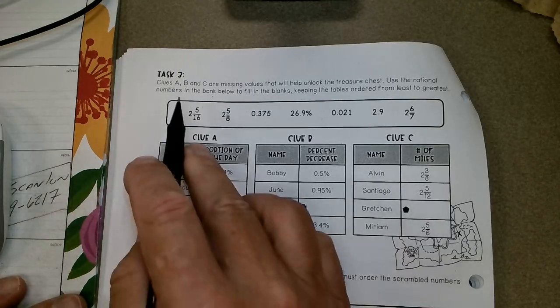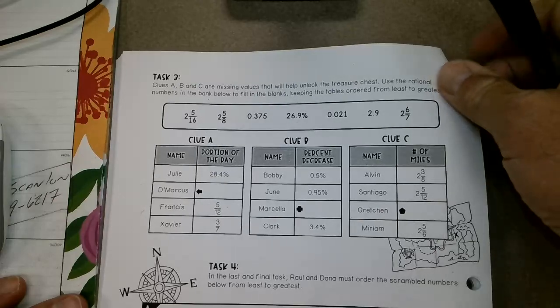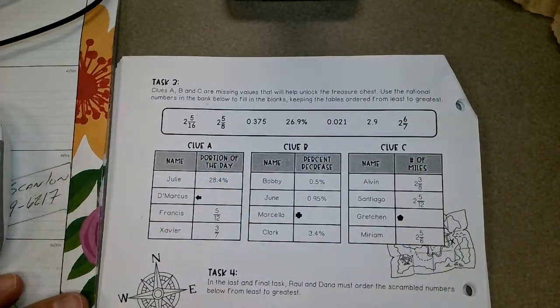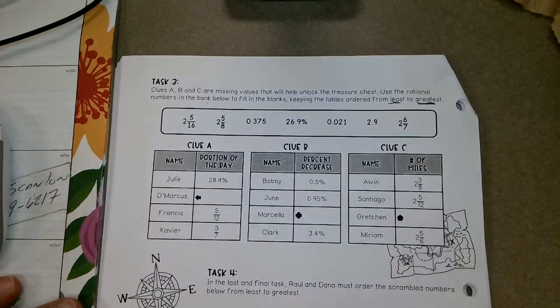All right, clues A, B, and C are missing values that will help unlock the treasure chest. Use the rational numbers in the blank below to fill in the blanks, keeping the tables ordered from least to greatest. I like to always highlight that.